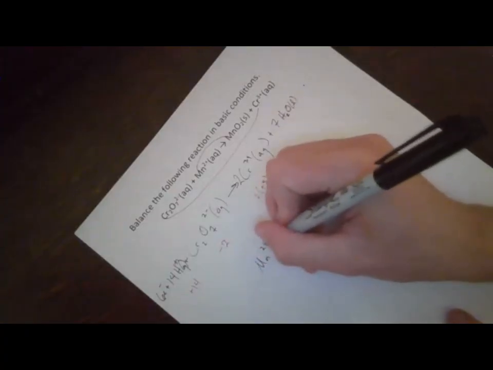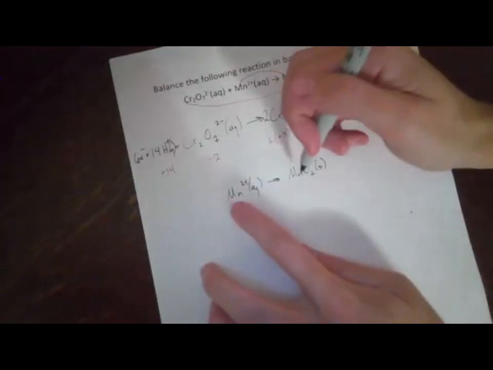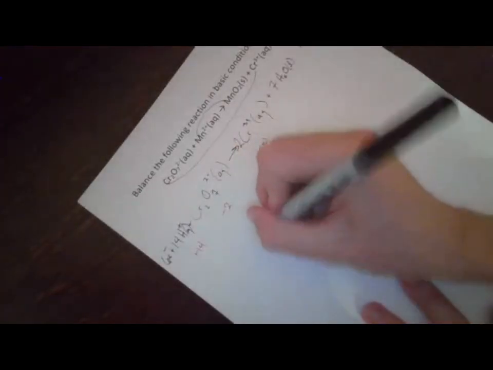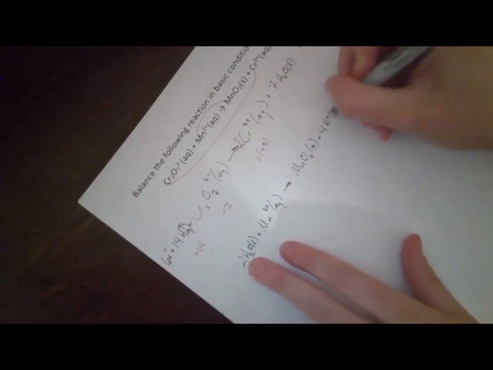Now I'm going to do my manganese. In that case, I get Mn2 plus aqueous with MnO2 solid. So the Mn's are balanced, but the O's are not. I got 2 O's, so I'm going to need 2 waters. Then I have to account for that with hydrogens, double what I added there, for H plus aqueous. So if I look here, plus 2 and plus 4, I need more electrons on the positive side. So that'd be plus 2 electrons.